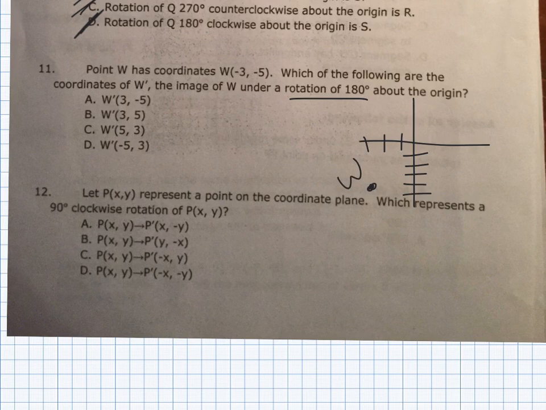Now, I'm going to rotate this 180 degrees, and it doesn't matter which way you go. I see that I'm going to end up in the first quadrant. So if you know that, you can eliminate A and D. If you're not sure about your quadrants, then don't worry about it. Let's just actually rotate it and see where we end up.